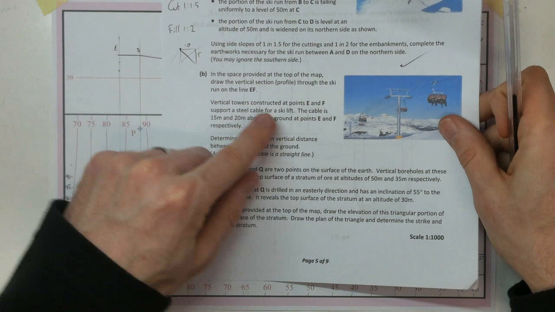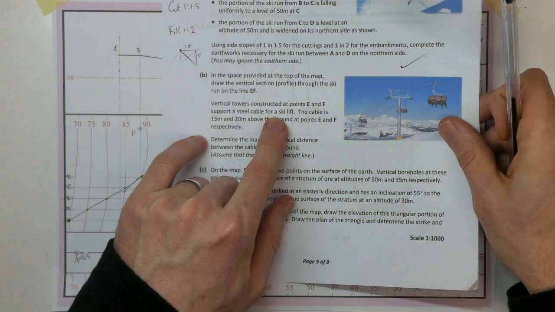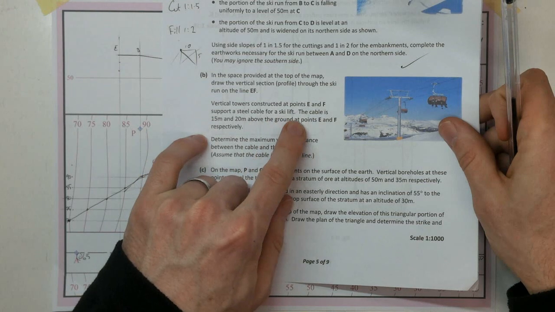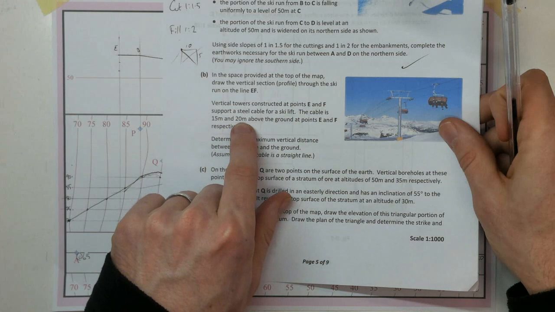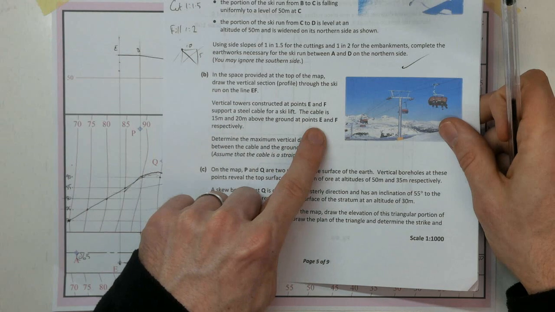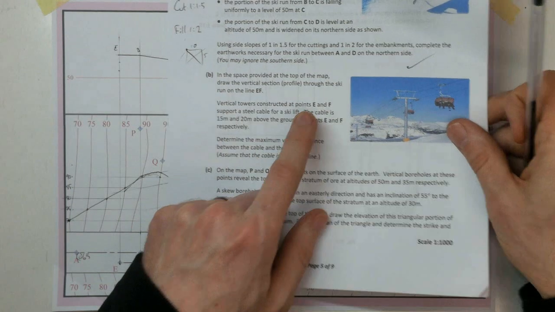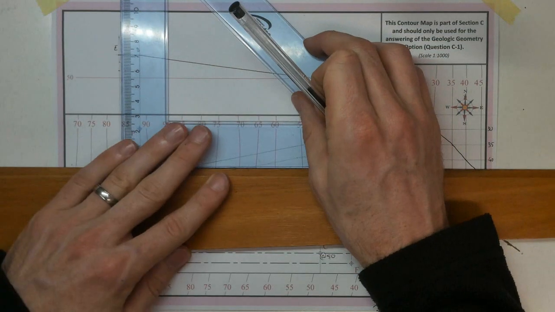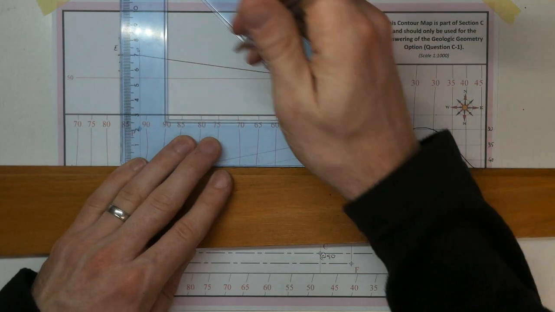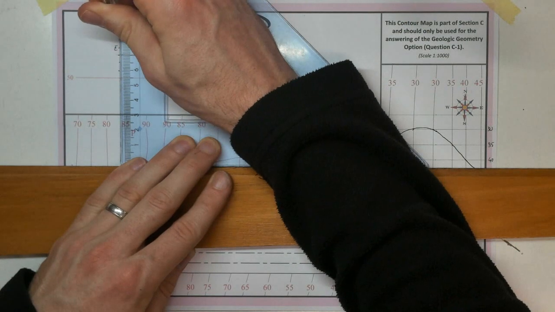Vertical towers constructed at points E and F support steel cables for lift. The cable is 15 meters high and 20 meters high above the ground at point E and F respectively. Okay, so at point E, I'm going to be measuring again here. I'm just going to put in some of these contours now. So we've got 5, 10, 15 above.